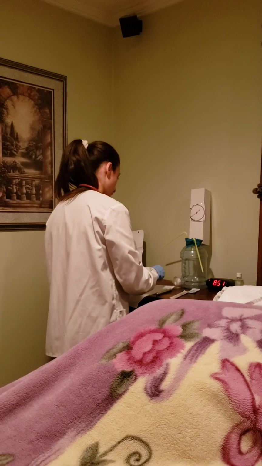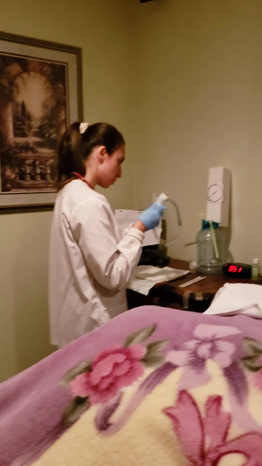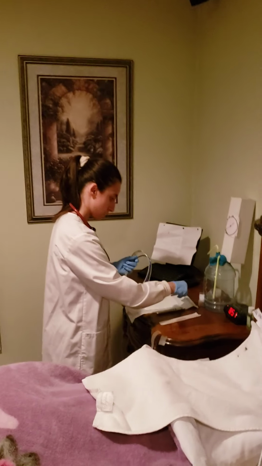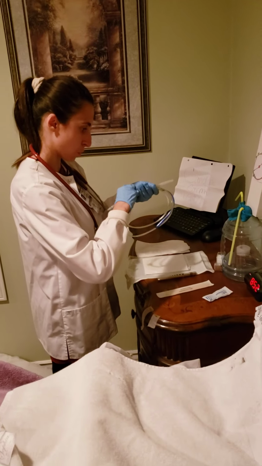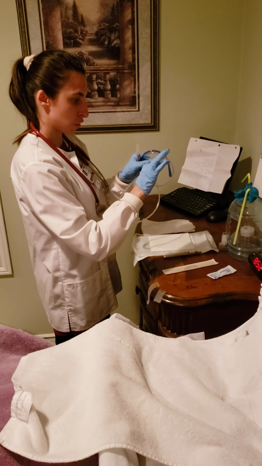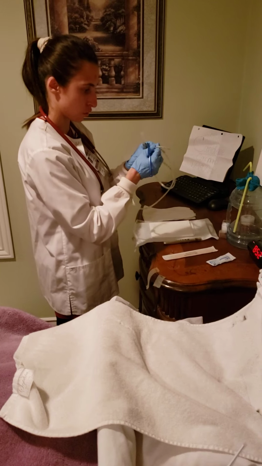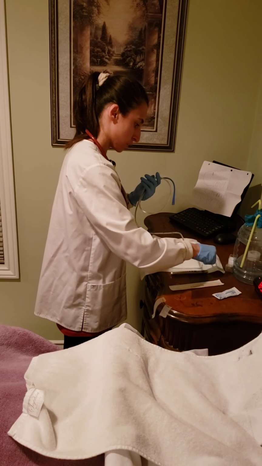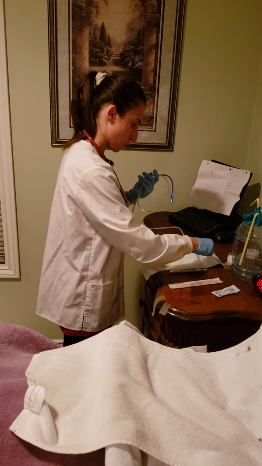Okay, now I am going to take some lubricant, put it here, and I am going to curl the edge of the tube to my index finger as it goes. It's kind of curved, and I'm going to coat it with 3 to 4 inches of lubricant.